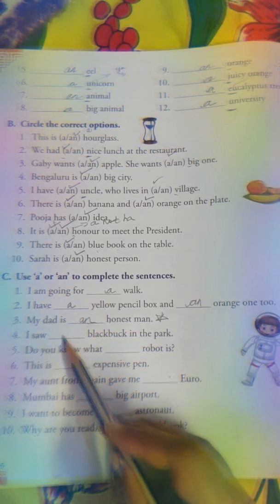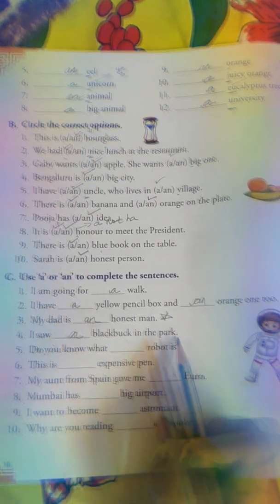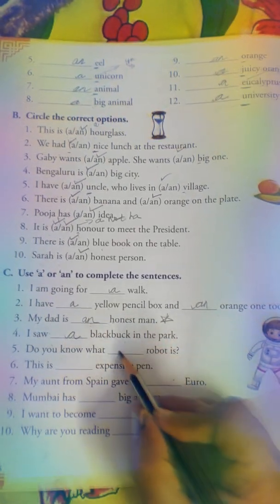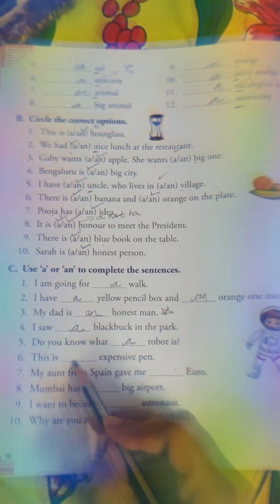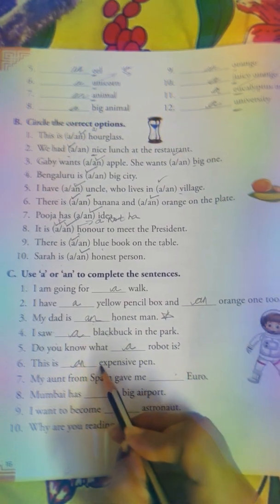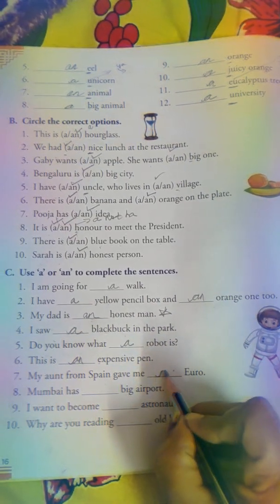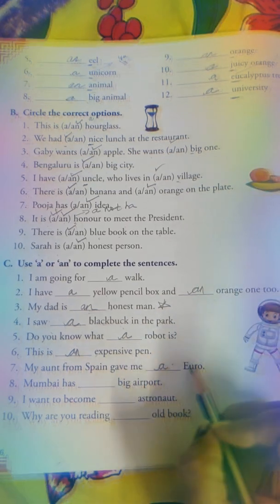I saw a black buck in the park. A black buck is a deer. Do you know what a rowboat is? This is an expensive pen. My aunt from Spain gave me a euro. Euro is the currency of Spain.